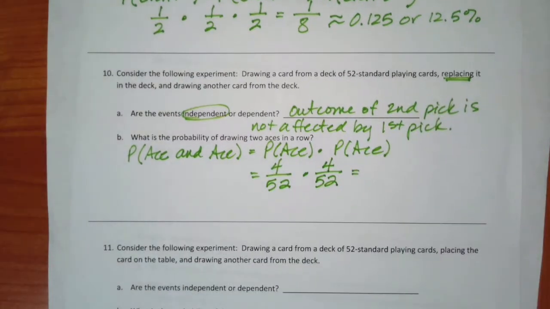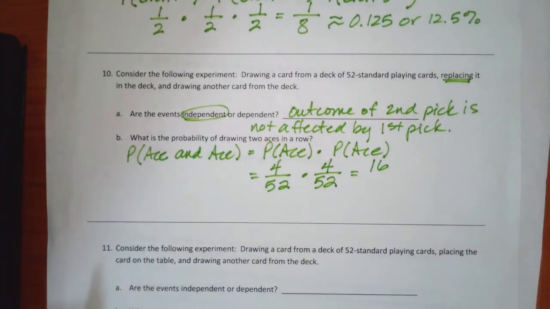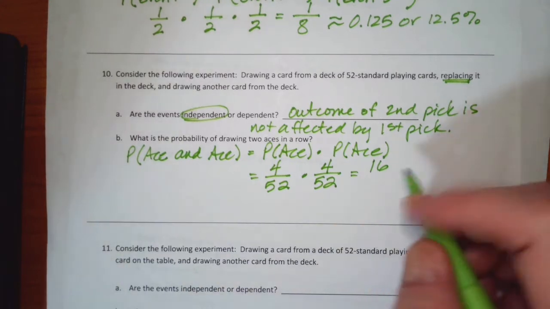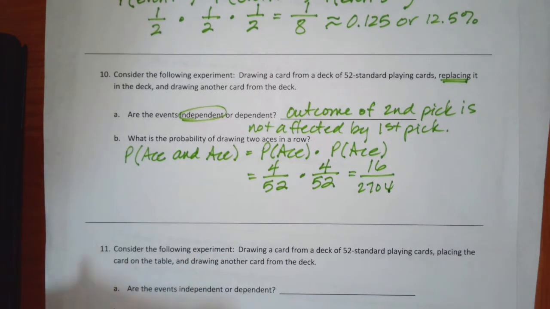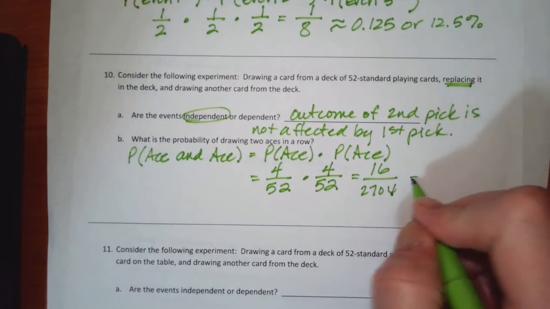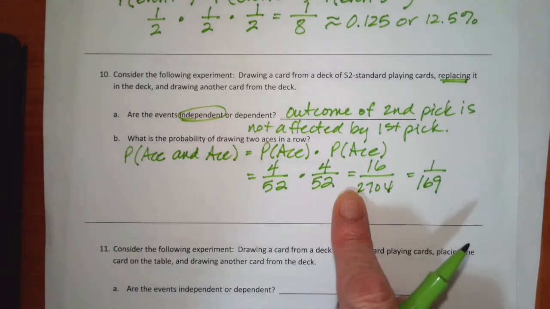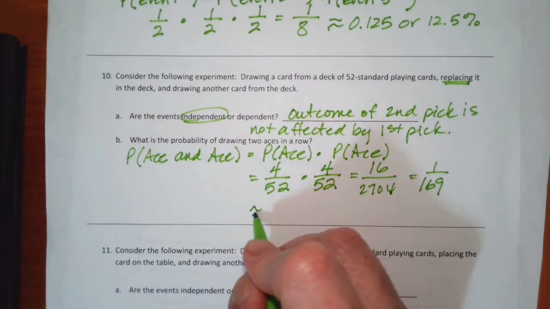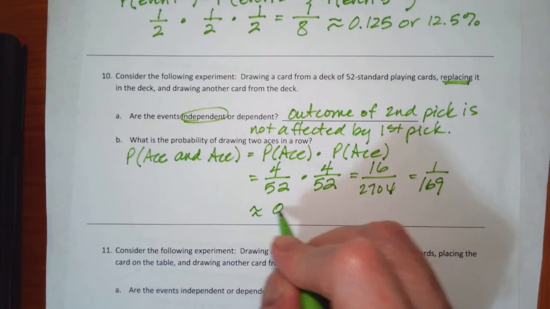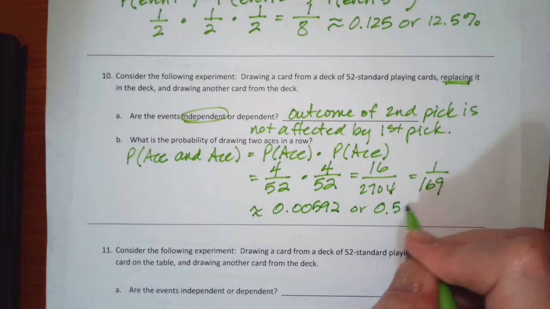Now once again, if you're doing this as a fraction, you can do it as an unreduced fraction. 4 times 4 is 16. I don't know what 52 times 52 is. 2704. And if that's a reduced fraction, that is 1/169. Again, this would be a fine answer if I asked you for a fraction. If I ask you for a percent, if I do the division, this is approximately 0.00592 or 0.592%.